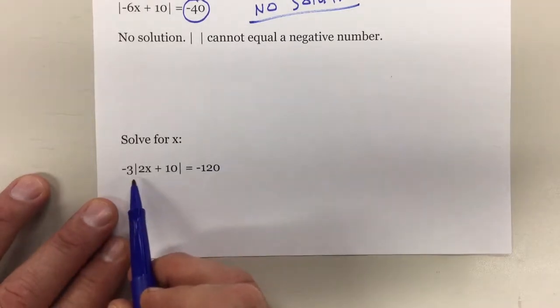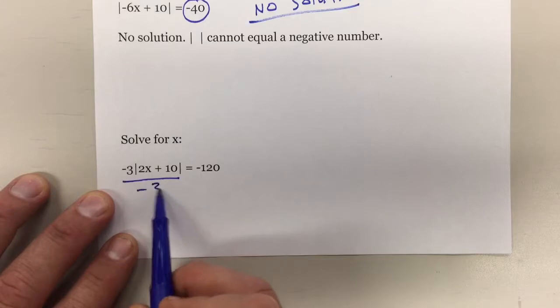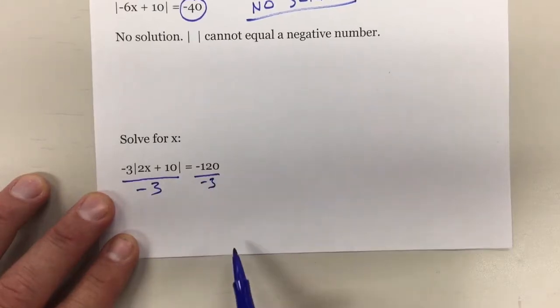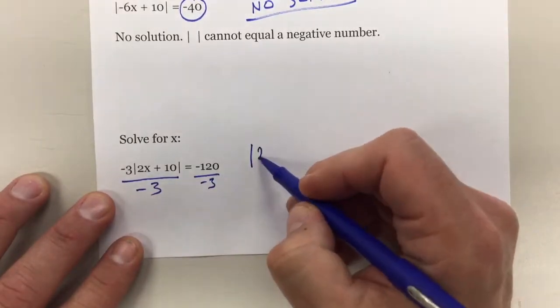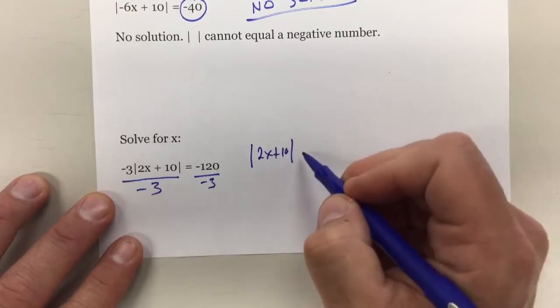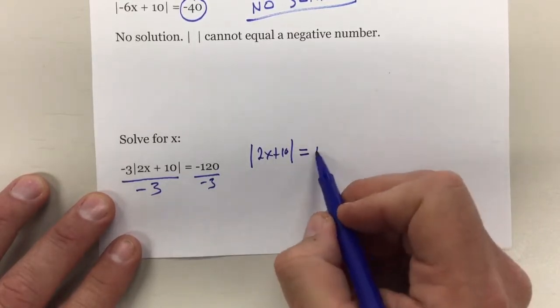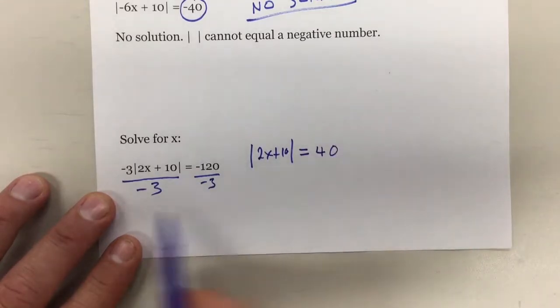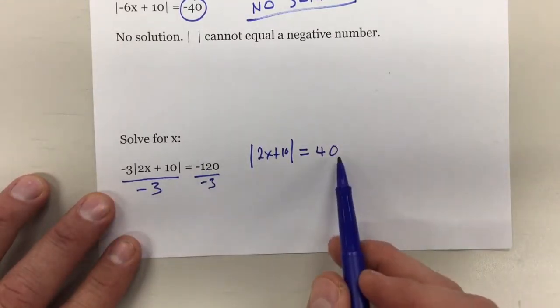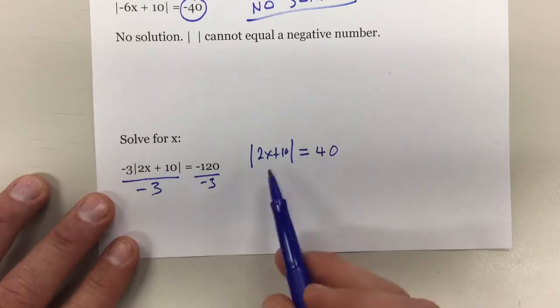So I have to get rid of multiplying by negative 3, so I divide by negative 3. So I'm left with 2x plus 10 in absolute value, and negative 120 divided by negative 3 is 40. Well, when I divided by that negative 3, I made the answer positive. So now I can solve this.